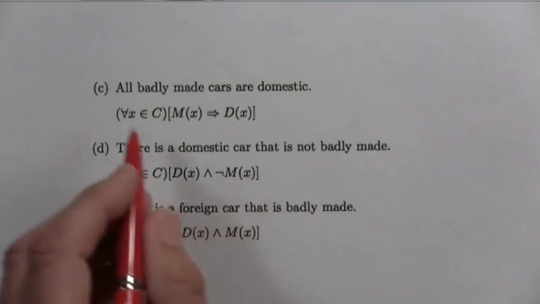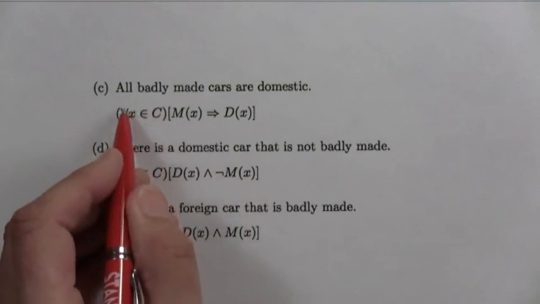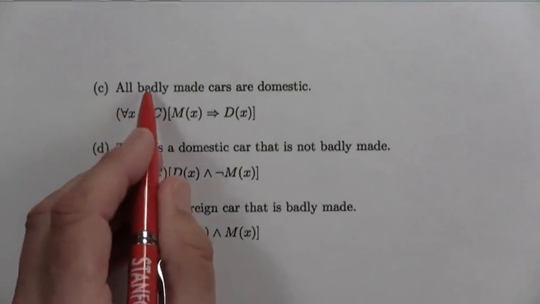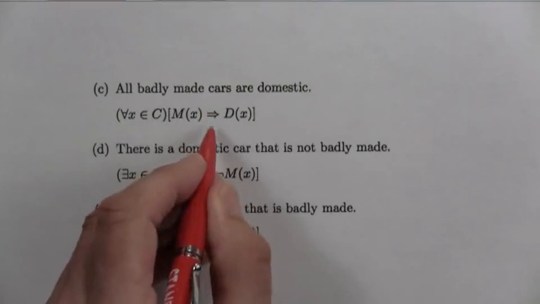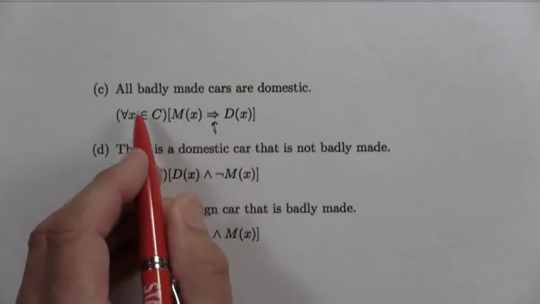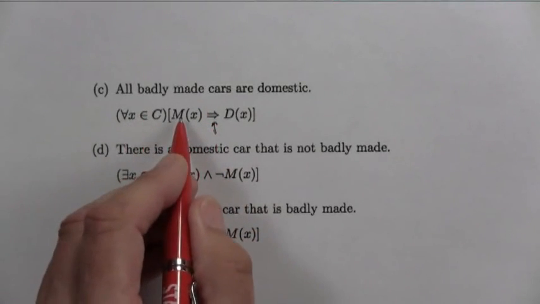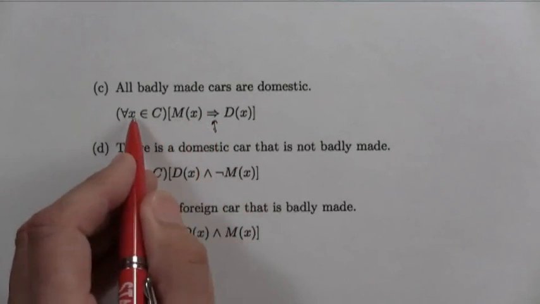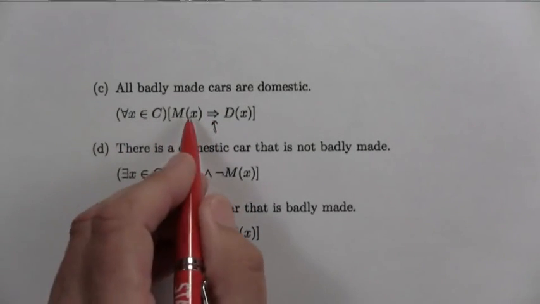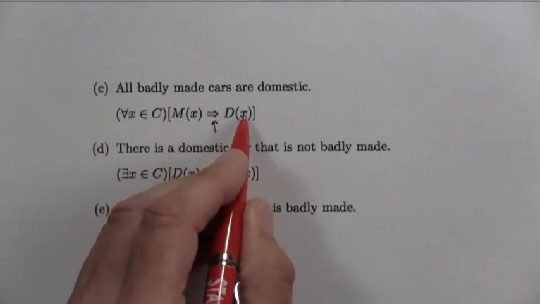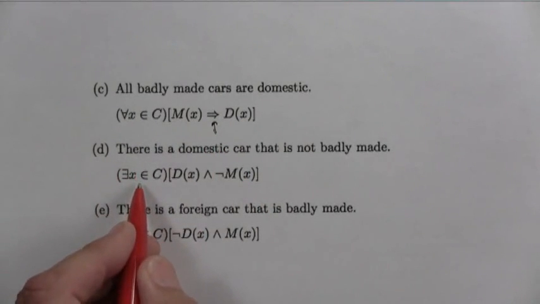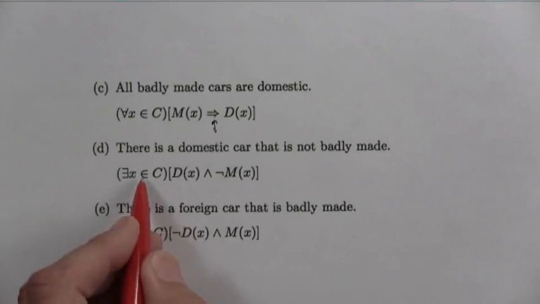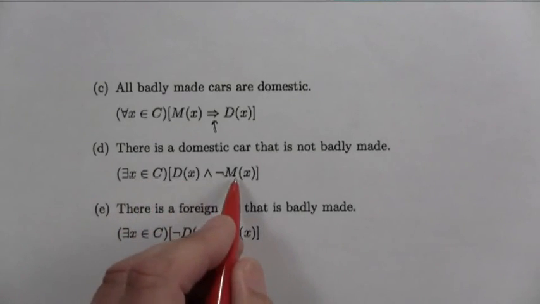Notice, by the way, that when we're capturing universal quantifiers with statements that involve an if-then, then we have a conditional, an implication. For all X that are in the cars, for all cars, if the car is badly made, then it's domestic. In the case of an existential quantifier, if there is a car, we're saying there is a car which is domestic and not badly made.